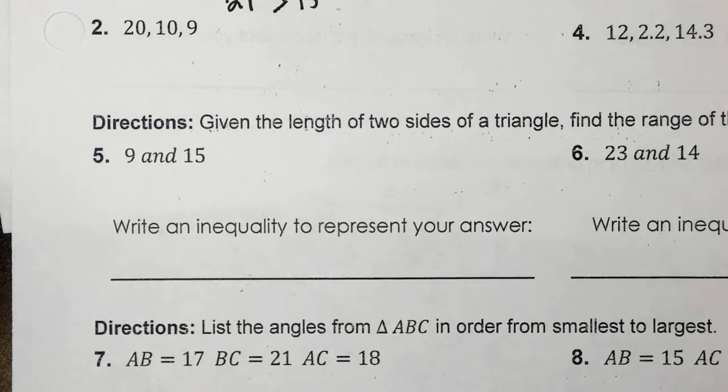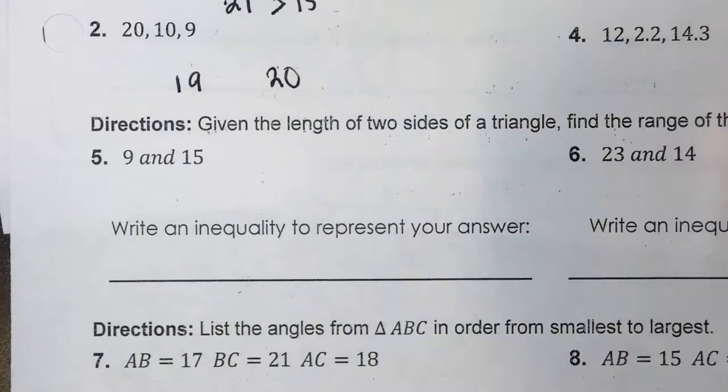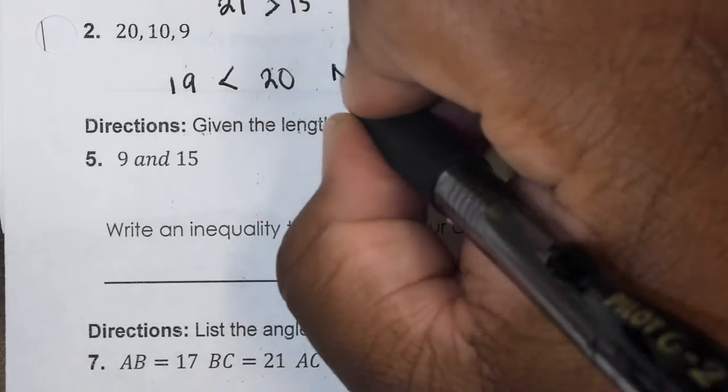Lucas, on number 2, when you added the two smaller sides together, what'd you get? 19, and then the bigger side was 20. 19 is less than 20, so you said what? Yeah.